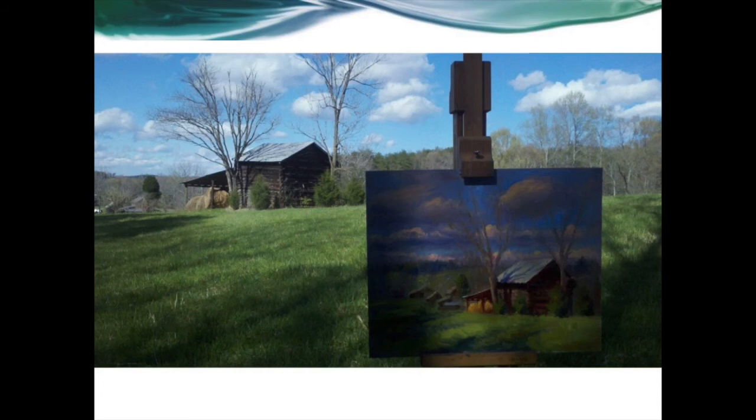This is another one by Lucero. Let me zoom it in a little bit so you can see it more. He pushed his values here. And the light is very cool on the top of this log cabin. It's probably because it's gray, but the blue sky is above. And it's a cooler time of the day. There's some bluish tones in the grass down here.